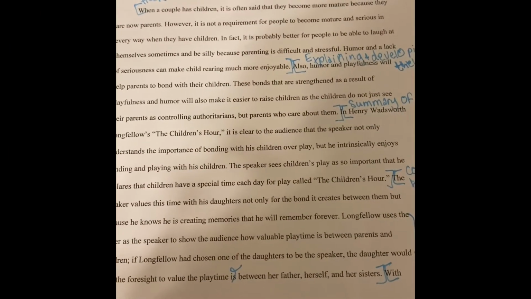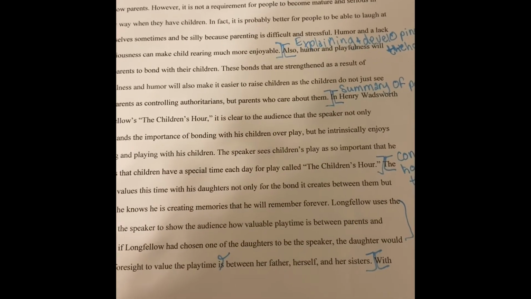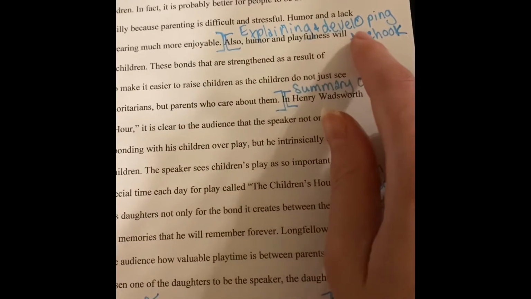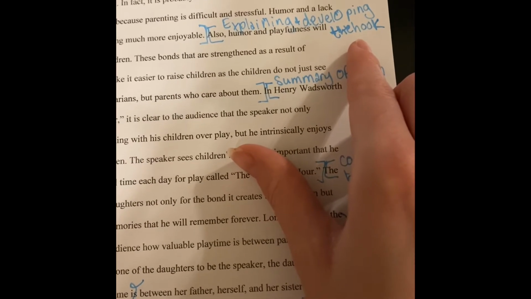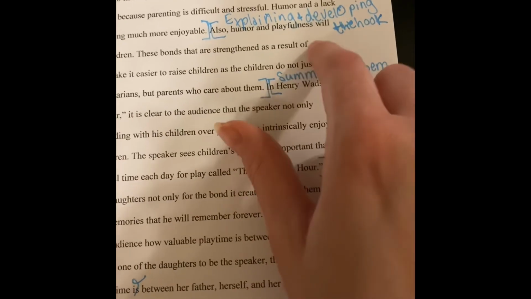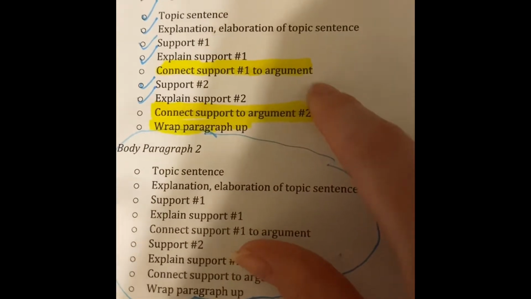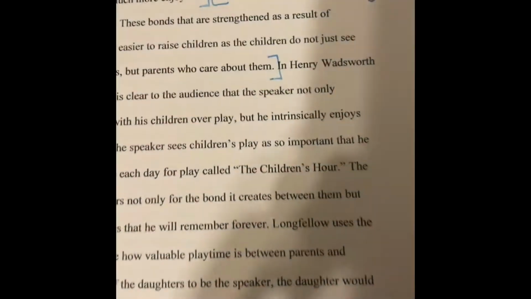Okay, so let's look at the self-check to see an example of a sentence that has a purpose in the essay, but it isn't on the self-check. So these couple of sentences here, I labeled as explaining and developing the hook. I still labeled them even though they were not an item on the checklist, because I still thought about, what are they doing? Do they have a purpose? I decided that they did. They were explaining and developing the hook. Obviously, I'm not going to check off anything here, but I decided not to take these out, even though they weren't on the checklist.